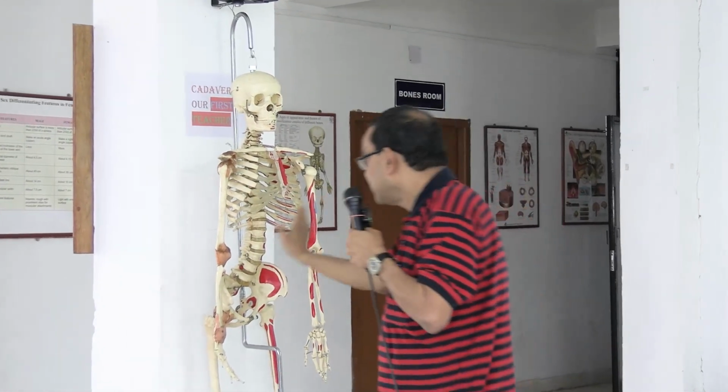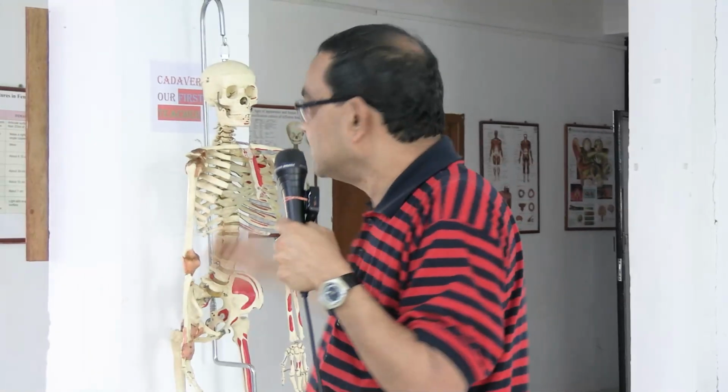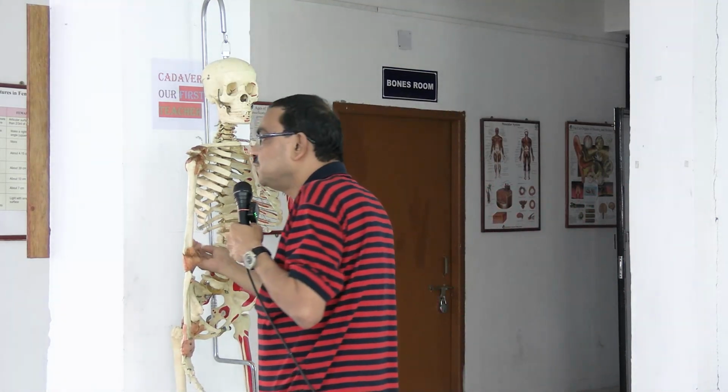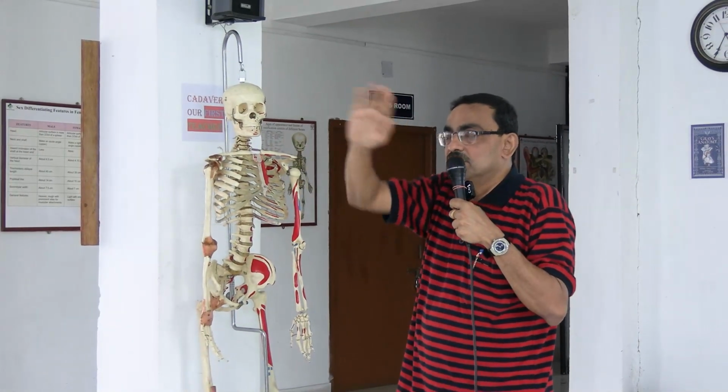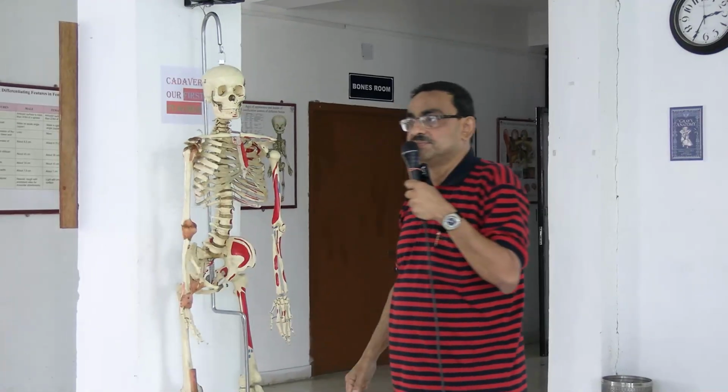It has got an anterior surface and a posterior surface. The surface which is facing us is the anterior surface, and which is behind is the posterior surface. Anterior surface is more convex.